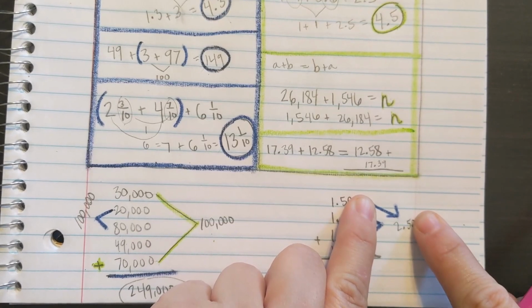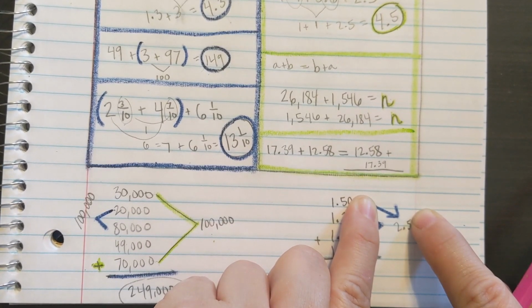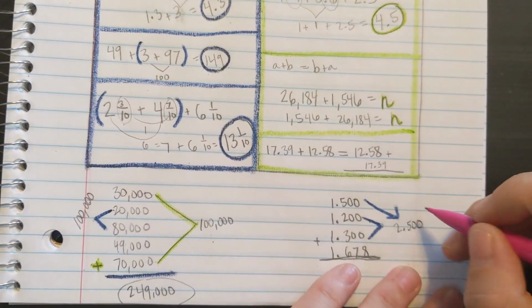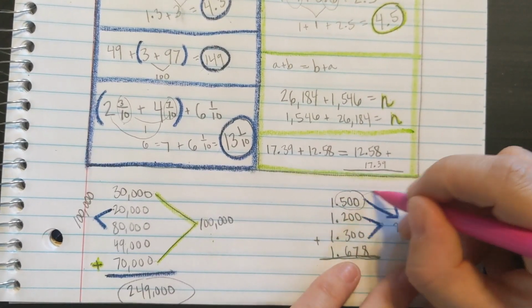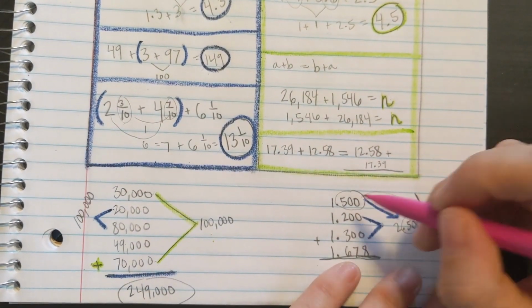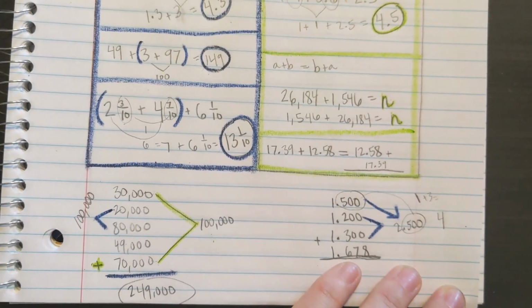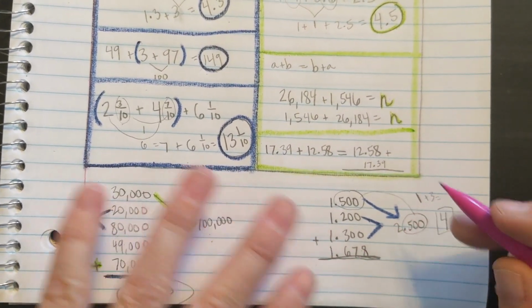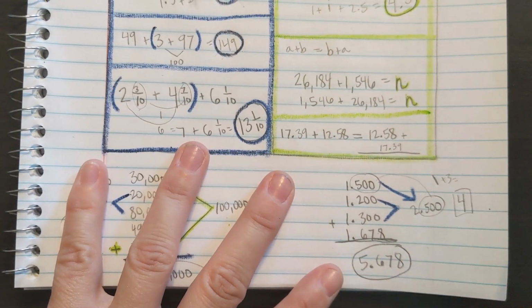1.5 plus 2.5. Well, the 0.5 and 0.5, guess what, everybody? They make a whole. 1.5 and 2.5 make one whole with just the 0.5s. So let me give you an example. I'll just circle it. The 0.500 and the 0.500, those equal a whole. And then 1 and 2 equal 3. So what did those equal? 4 wholes. And then I just have this last one. So 4 plus 1.678 is 5.678.